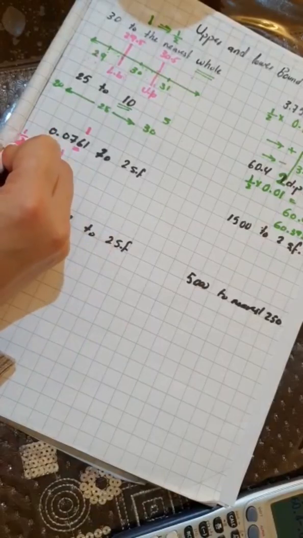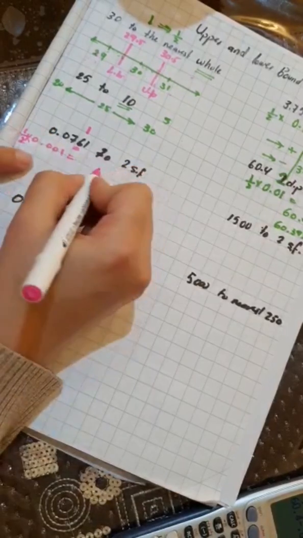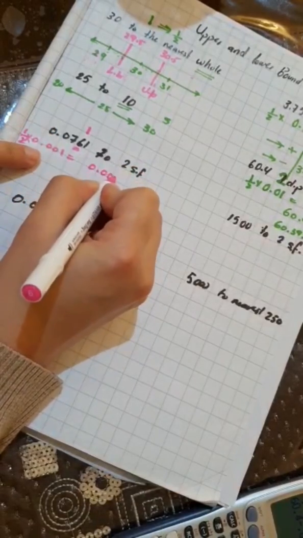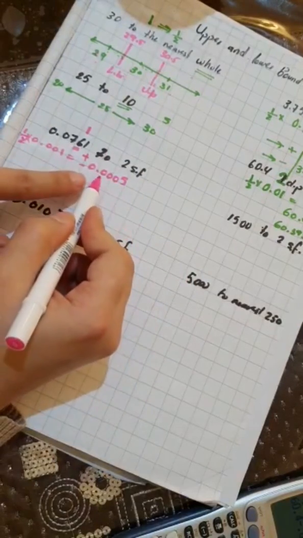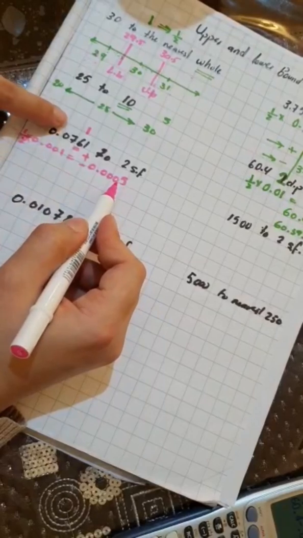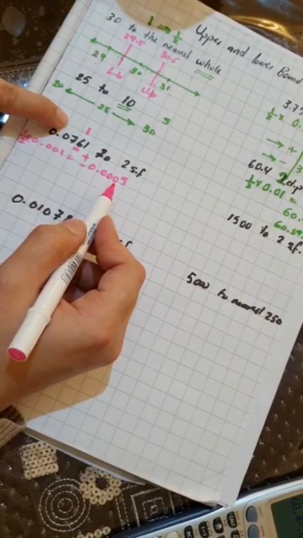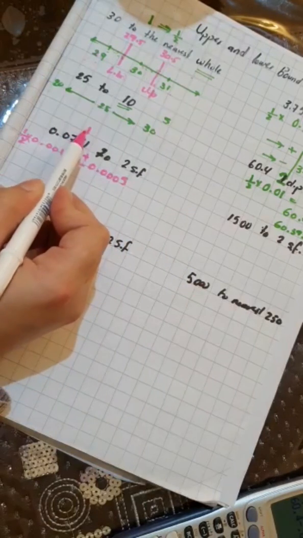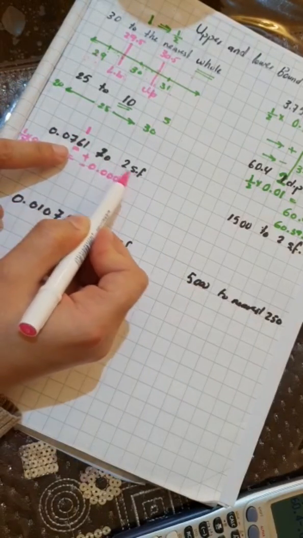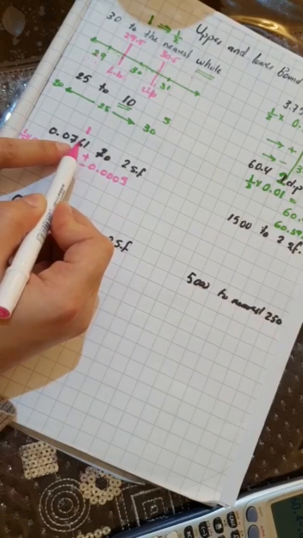And if I take half of this place, I'm going to get 0.0005. So this means by adding and subtracting 0.0005, I'm going to get the upper and the lower bound of this number. Remember, here I'll put 1 in the second significant figure because we have it here in this place.